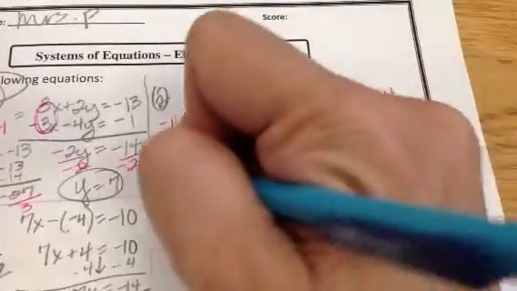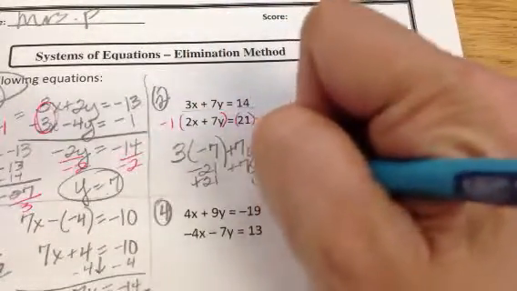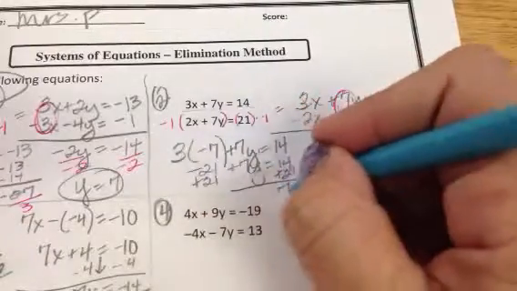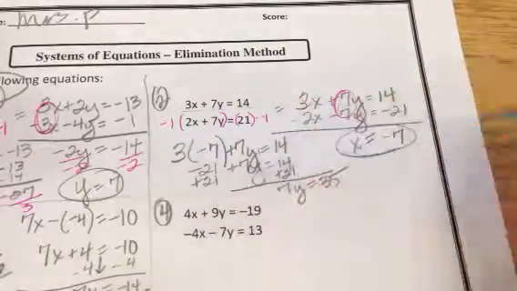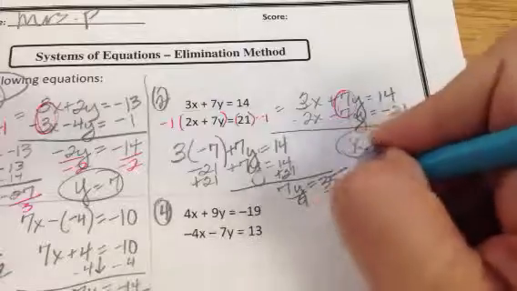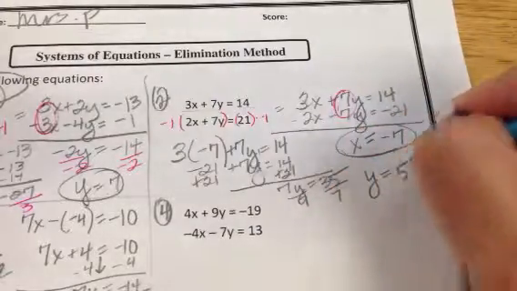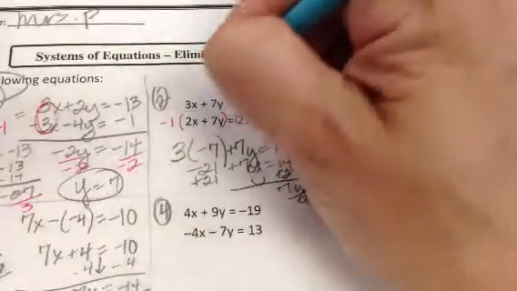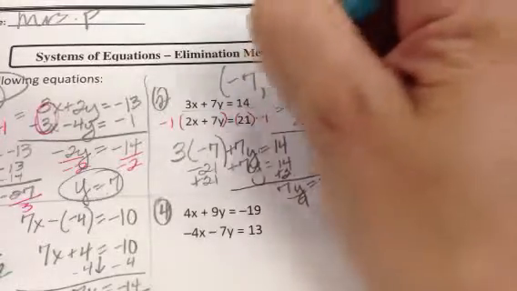I'm going to add 21 to both sides of the equation to undo that. And I'm going to wind up with 7y equals 35. When I divide both sides of the equation by 7, I get y is equal to 5. So the solution to number 2 is negative 7, 5.